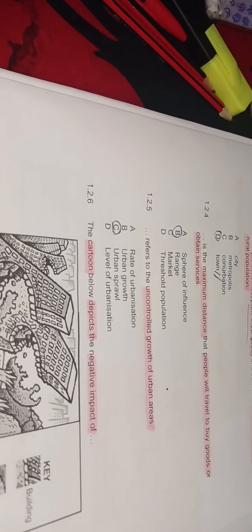Then let's look at 1.2.6. What does it have? The cartoon below depicts the negative impact. Can you see what is happening? Go to your key. If you want to get the right answer, go to your key. What is your key showing? The buildings and trees, which means when our urban area is growing or expanding, we cut down trees. Obviously, we need more space. With the physical expansion of the urban area, we are bound to cut down trees so that we can expand.